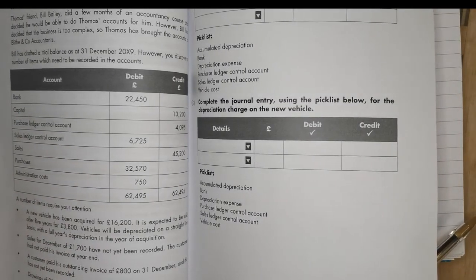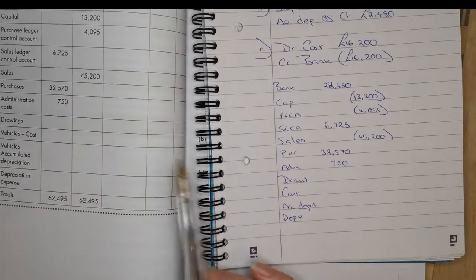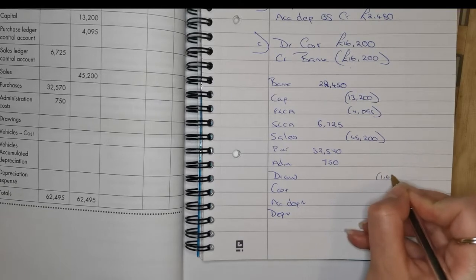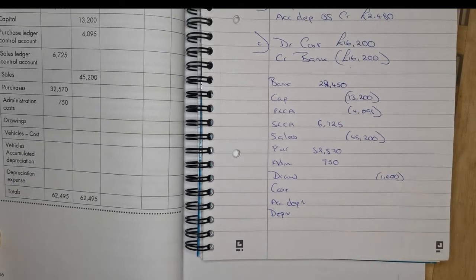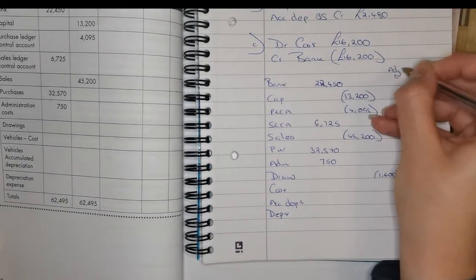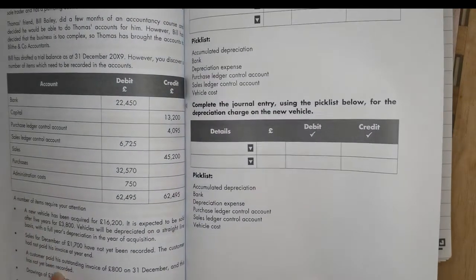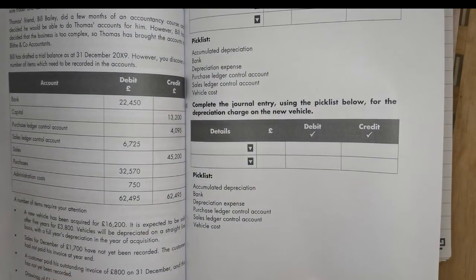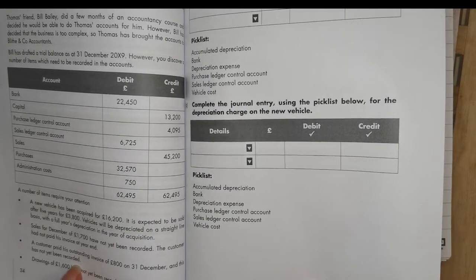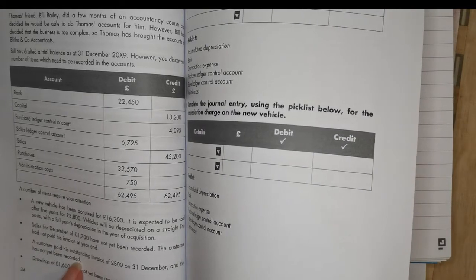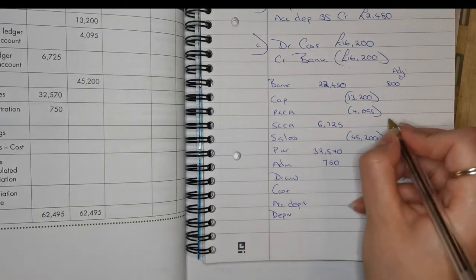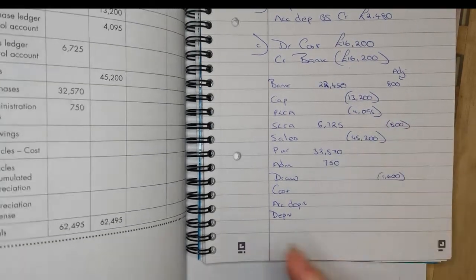So we've got drawings of 1,600 that have not been recorded in the accounts. So drawings over here are 1,600. So that's a credit. Let's just write adjustments down here. Now what else have we got? Customer pays his outstanding invoice of £800 and this has not yet been recorded. So somebody's paid us, so the bank is going to go up. We want £800 here and we want to reduce sales ledger control account by 800 here.